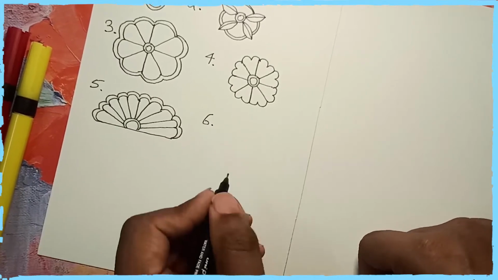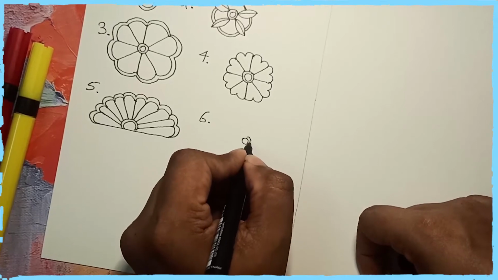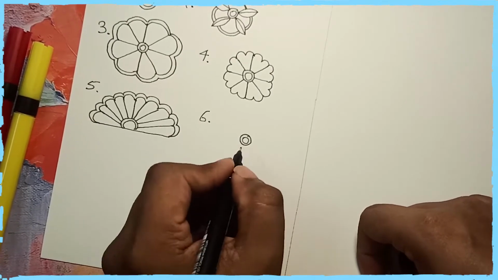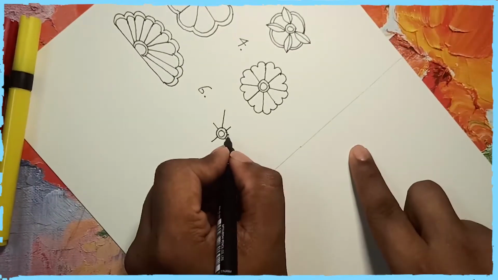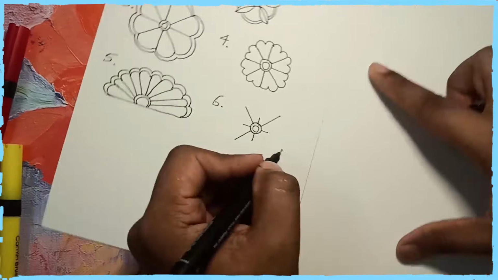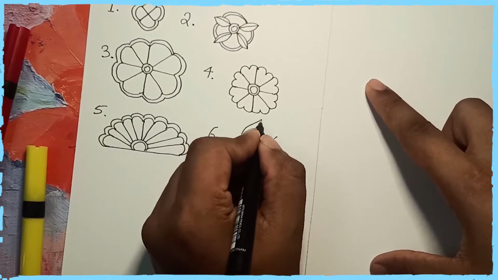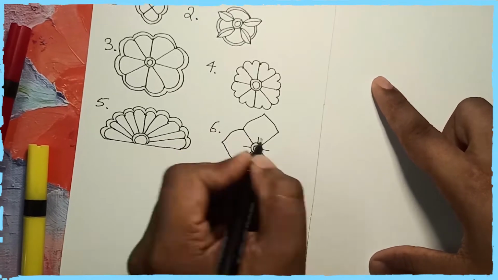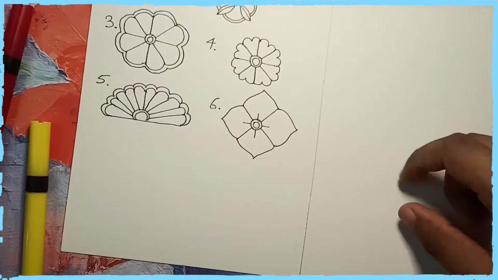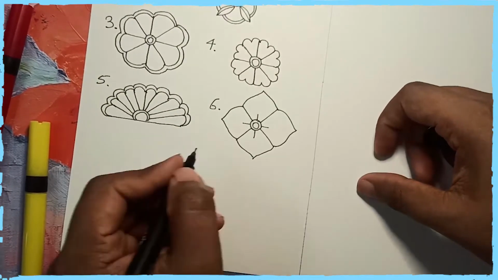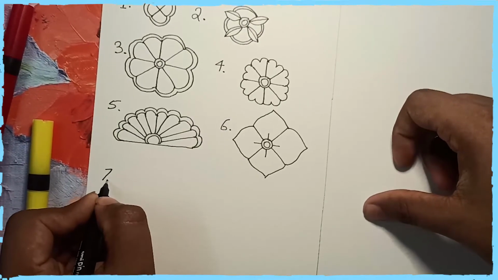The sixth one will be a little different, but it will still start with 2 small circles. This is our sixth flower. Moving on to the seventh one.